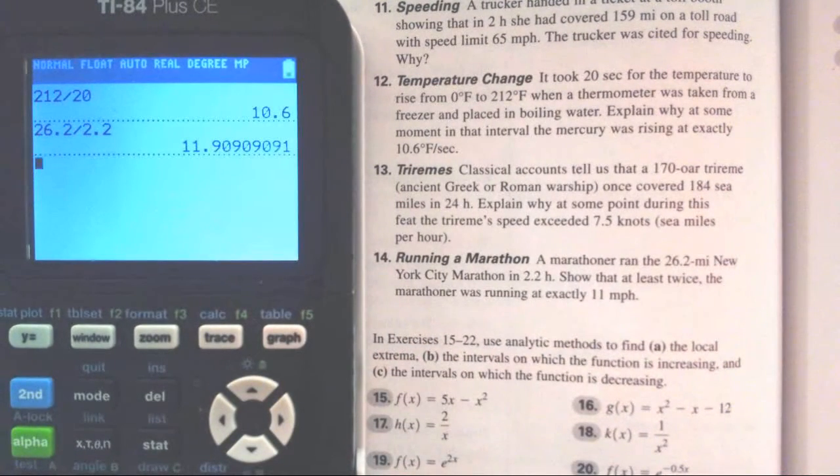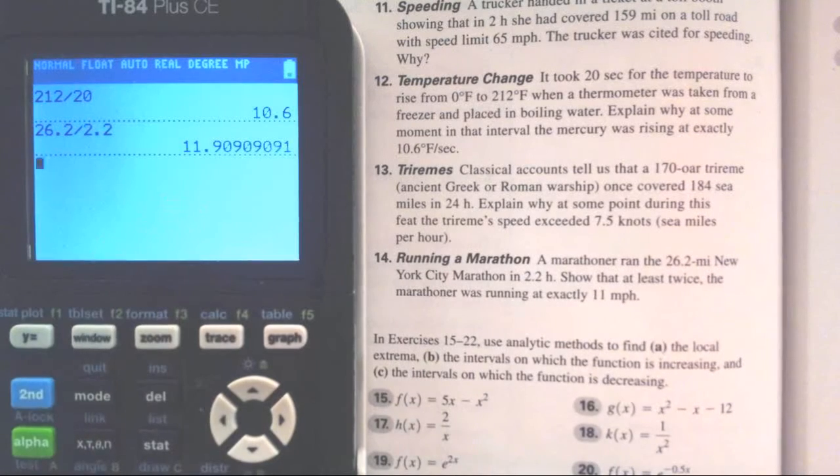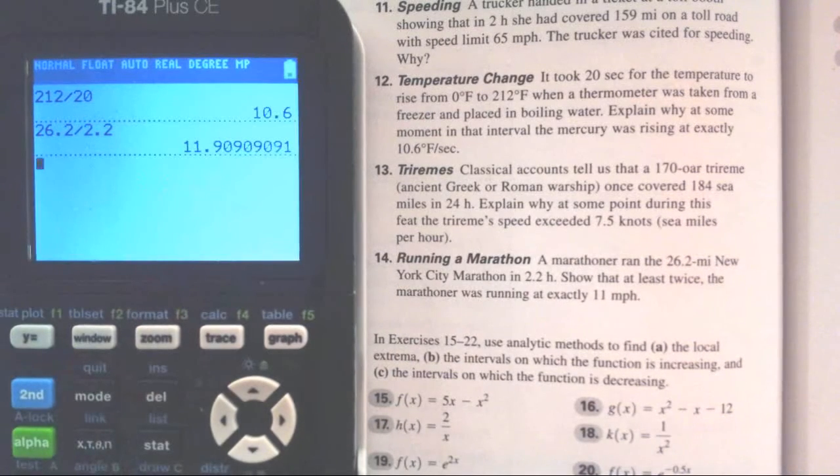Mean value theorem says that. However, if the runner started at 0 miles per hour, we're going to have to exceed 11.9 at some point as well. And then once we exceed it, we're going to have to come back to a stop at some point after we finish the race. So we're going to have our rate fall down below that.